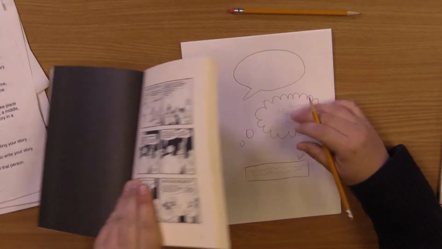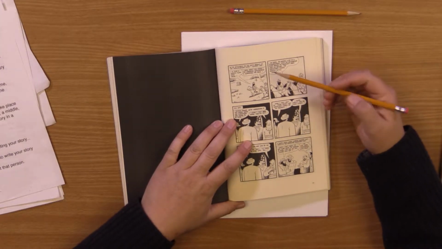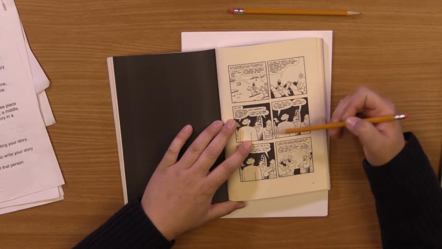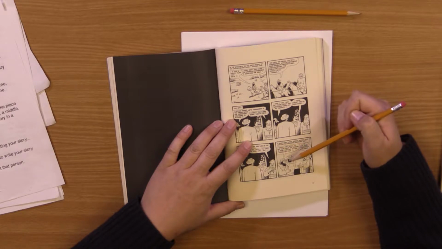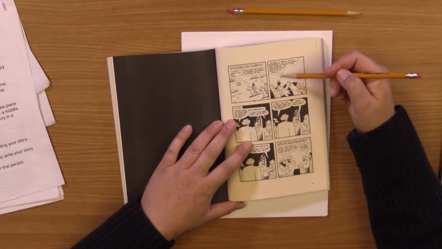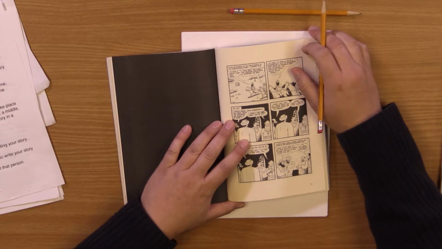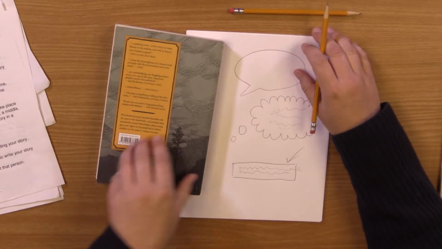So if you're choosing to do a graphic novel, be sure to think about these elements. How you're going to place your panels on the page is very important. This is something that should be decided in your storyboard. And also, how are you communicating with thought balloons and word balloons and narration boxes? Okay? All right, so let's take another example here.